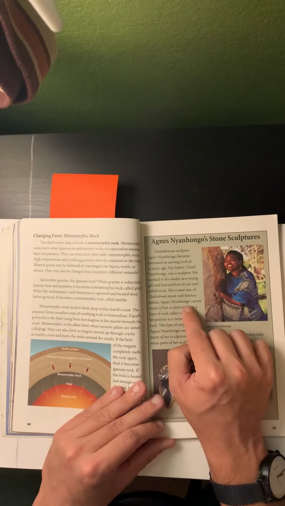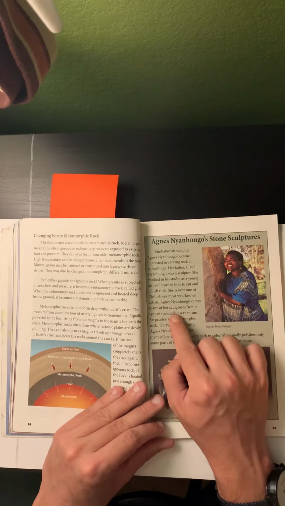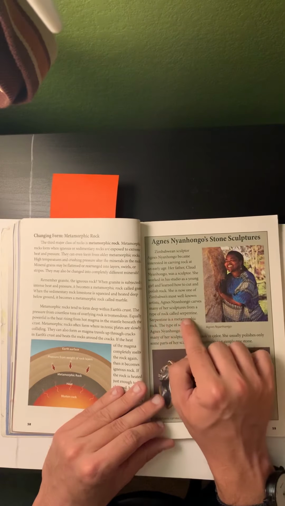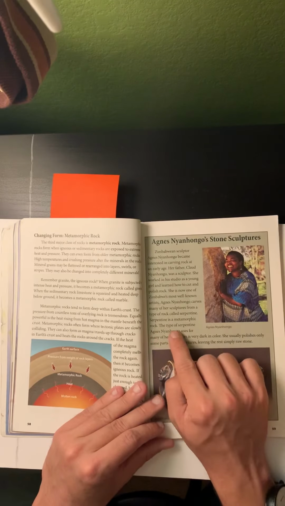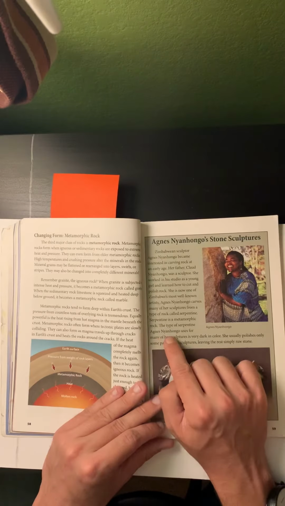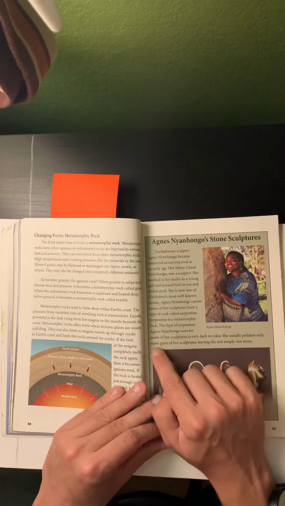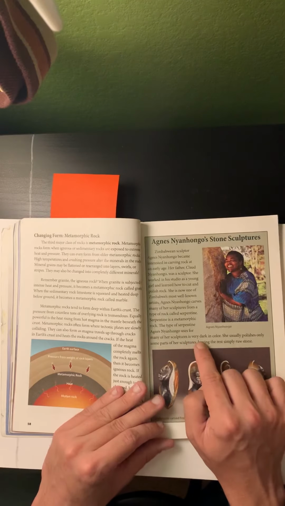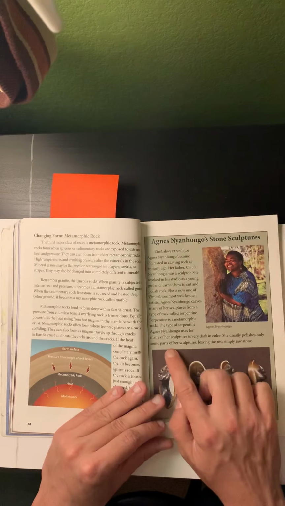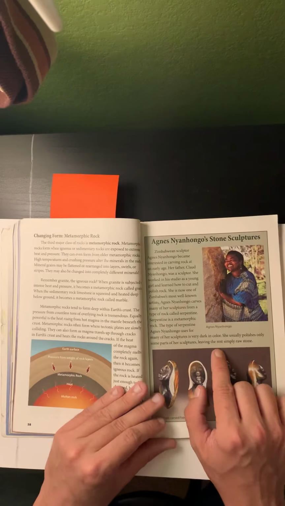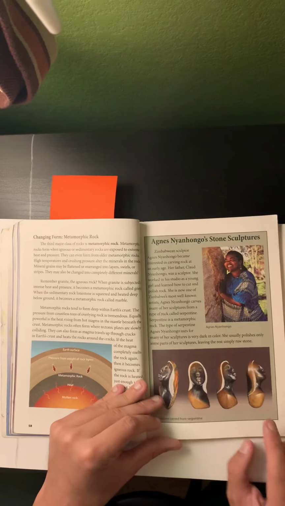Agnes Nyango carves many of her sculptures from a type of rock called serpentine. Serpentine is a metamorphic rock. The type of serpentine Agnes Nyango uses for many of her sculptures is very dark in color. She usually polishes only some parts of her sculptures, leaving the rest simply raw stone.